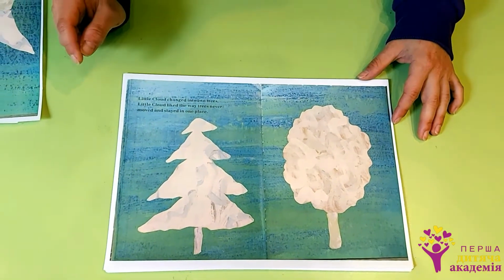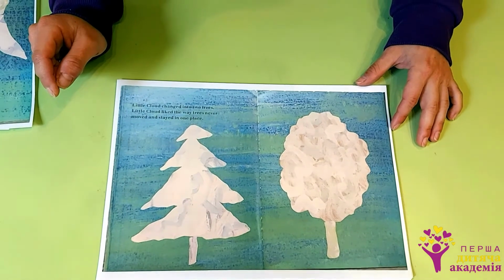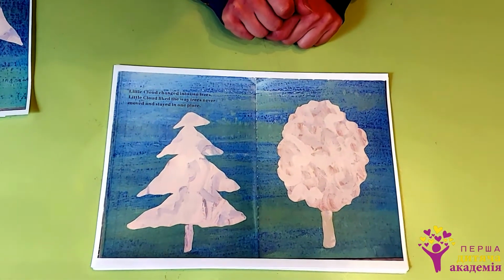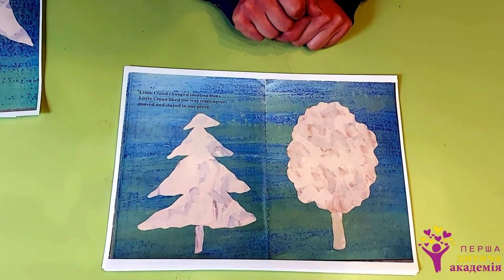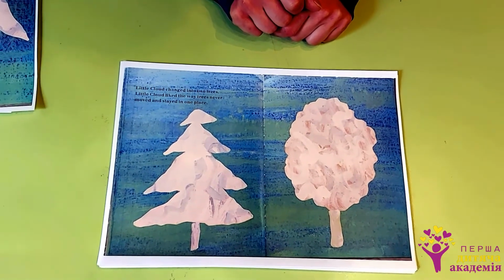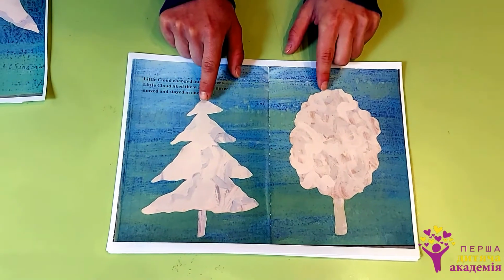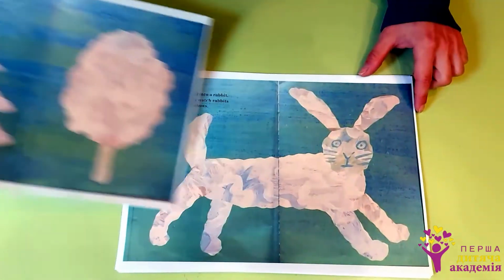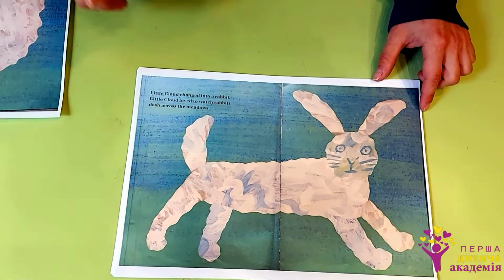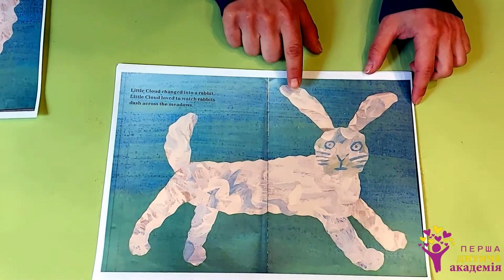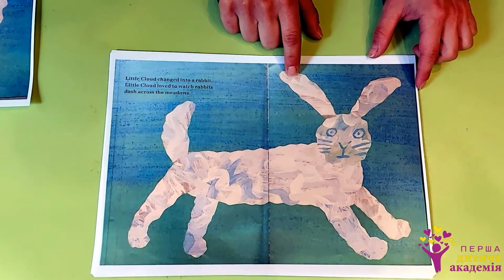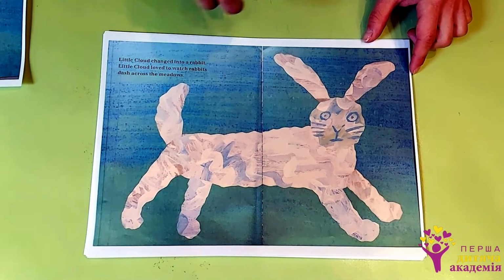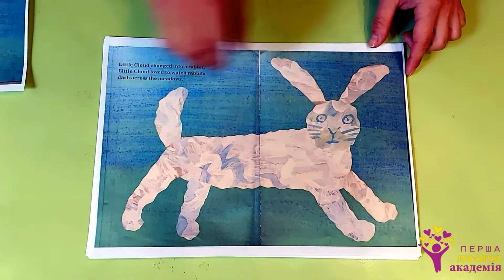Then little cloud changed into two trees. Little cloud liked the way trees never moved and stayed in one place. Cloud changed into two trees that are not moving. Then our little cloud changed into a rabbit. Little cloud loved to watch rabbits jumping in the fields.